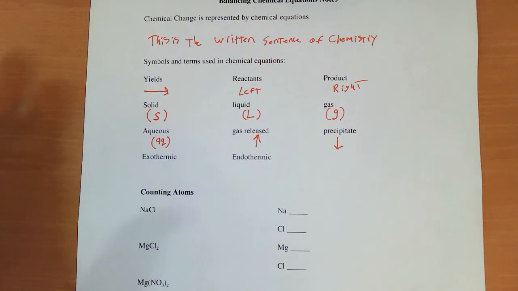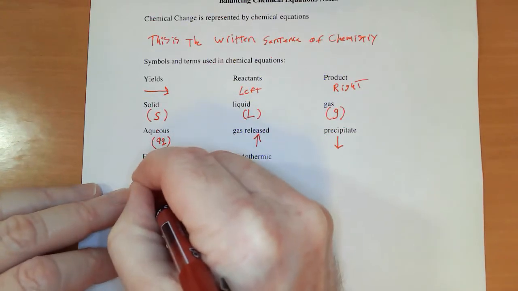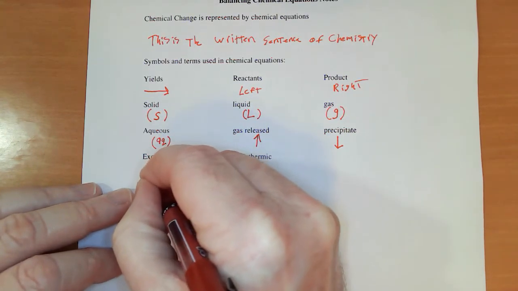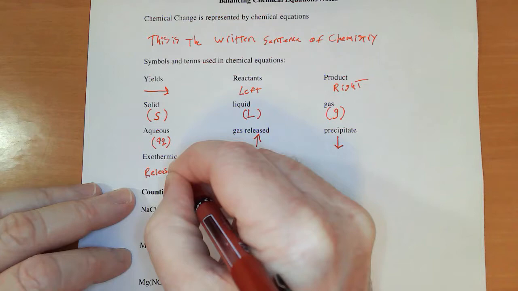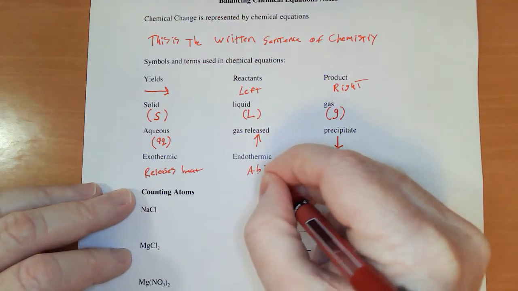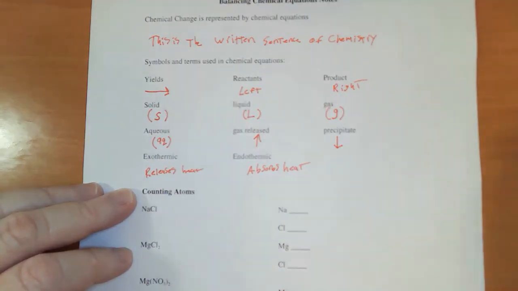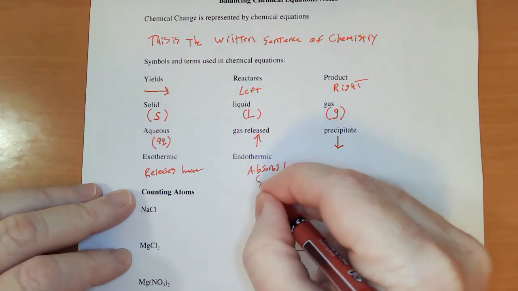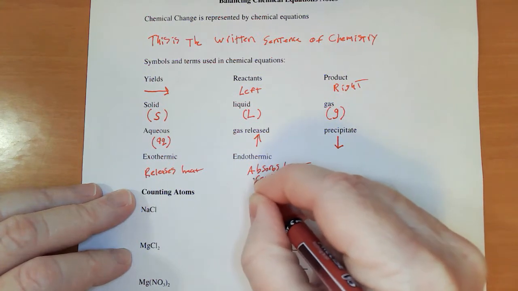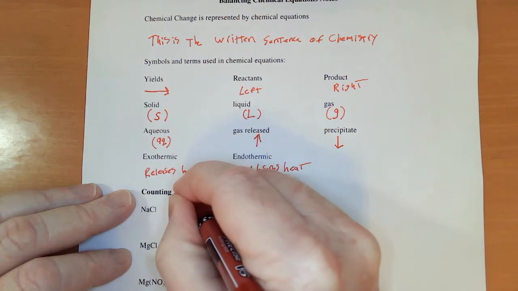Now, reactions can give off or absorb heat. So an exothermic reaction releases heat. An endothermic reaction absorbs heat. Now, to us as an observer, an endothermic reaction would feel cold, and an exothermic reaction would feel hot.